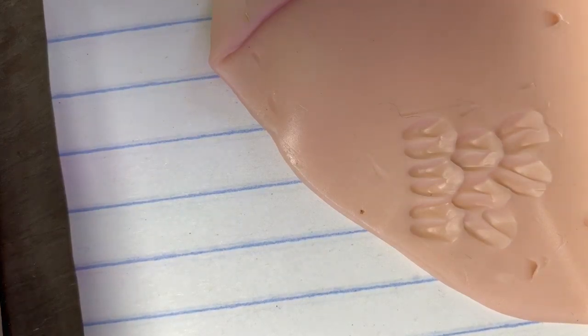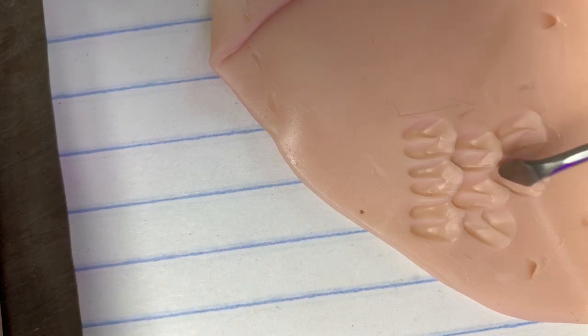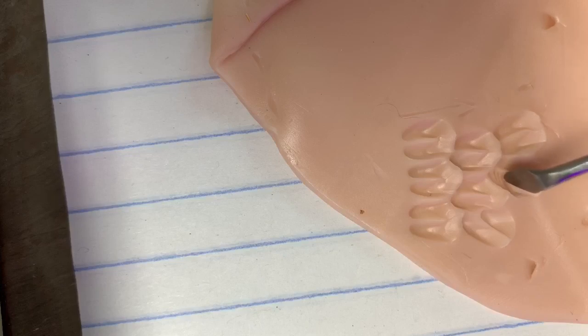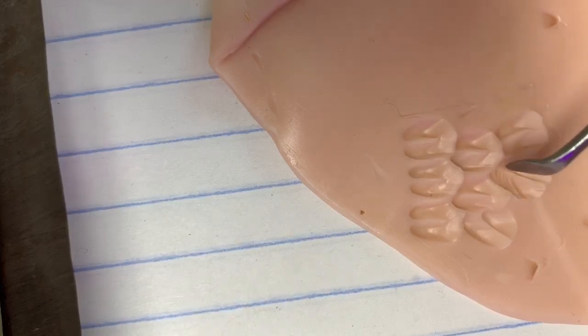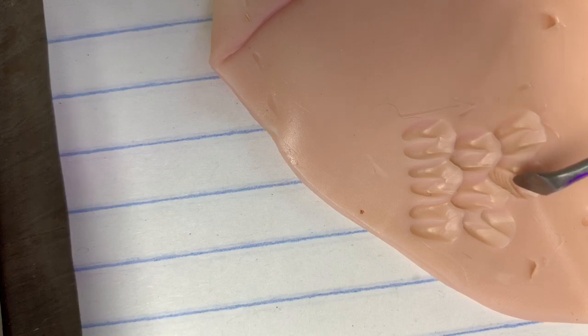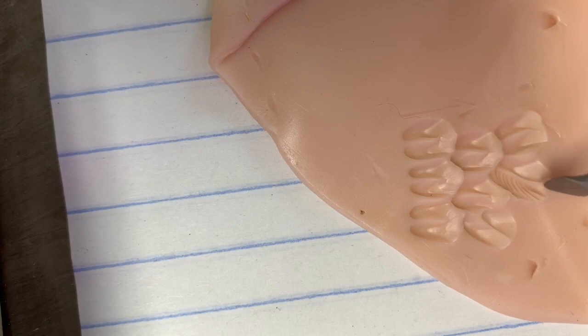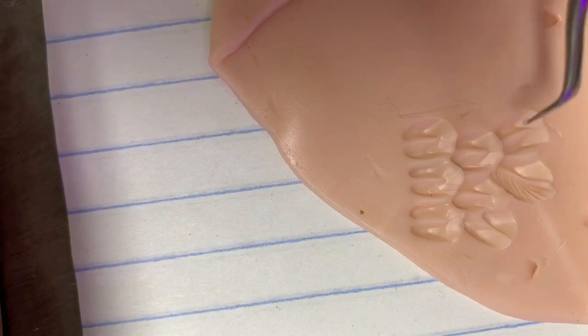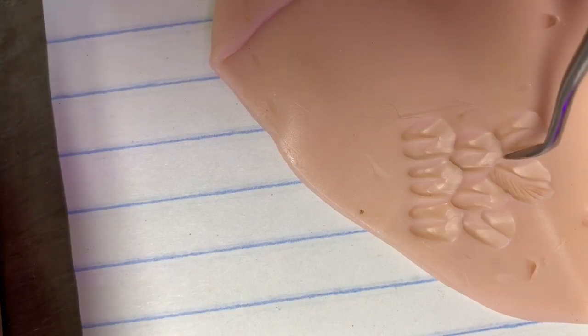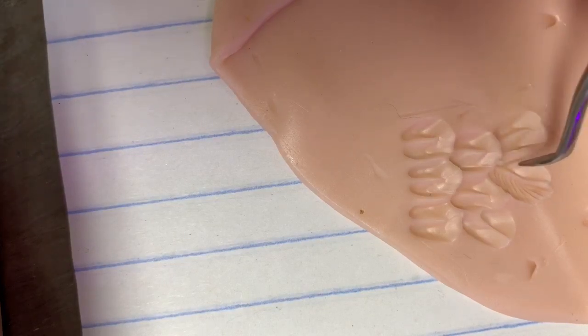So now I start doing the texture. For the texture, I start from the middle. Remember this little edge that you make here? So I start from there to the edge of the feather. Then the same on the other side.